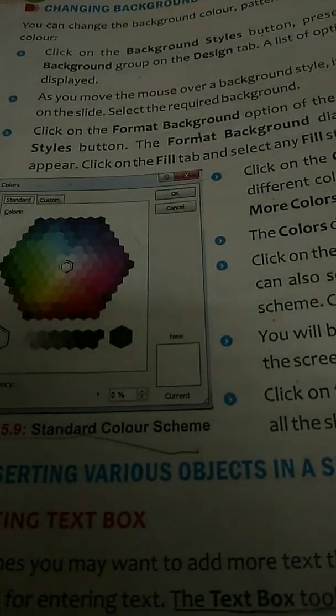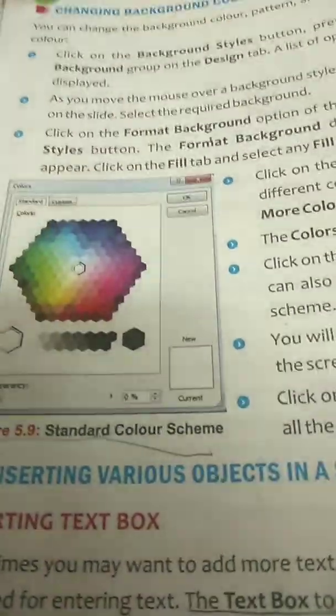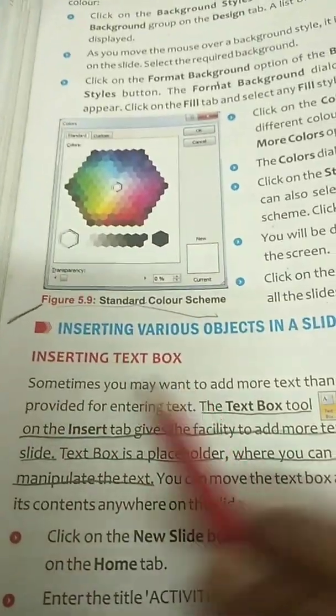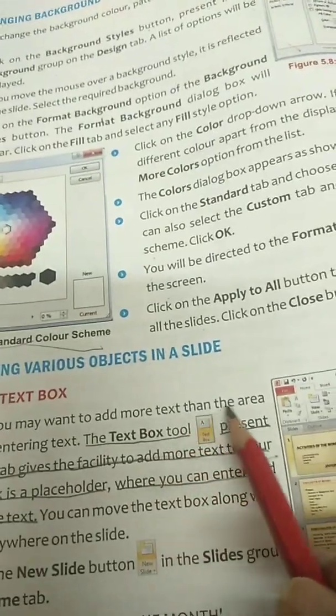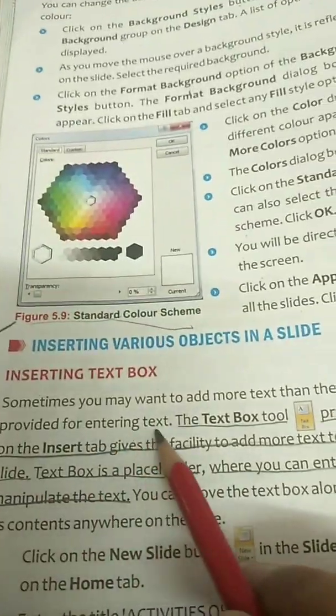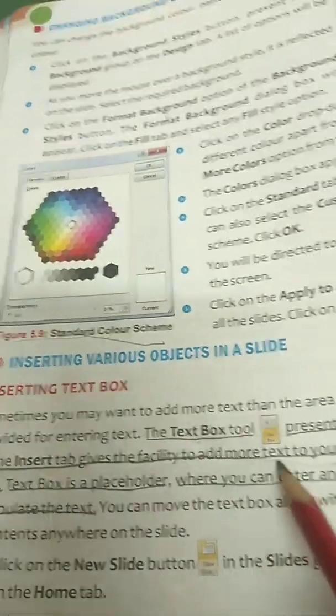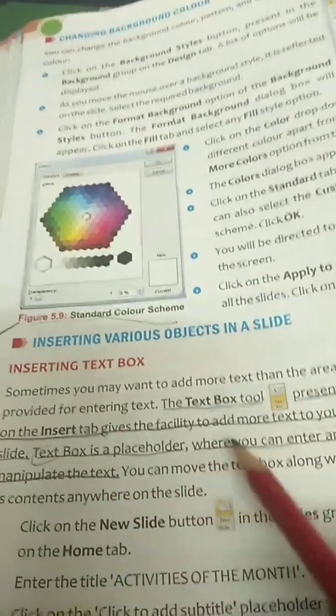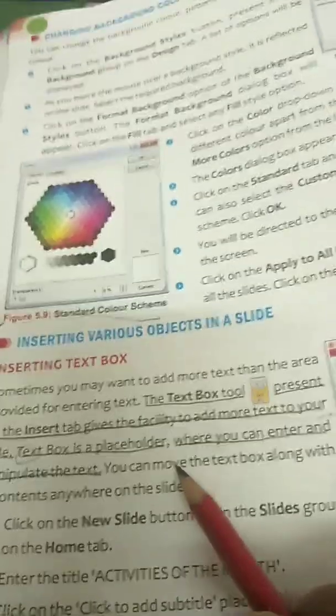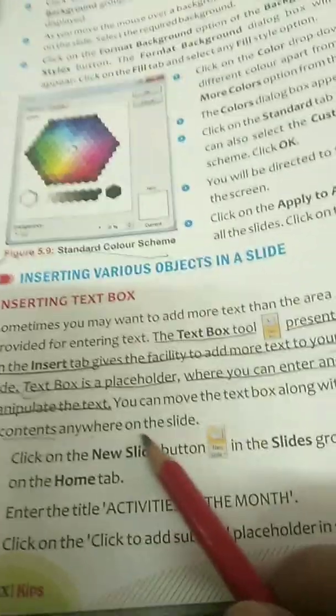Now again come to next topic. My next topic is inserting various objects in a slide. Inserting text box. Sometimes you may want to add more text than the area provided for entering the text. The text box present on the Insert tab gives the facility to add more text to your slide. Text box is a placeholder where you can enter and manipulate the text. You can move the text box along with its contents, along with its data, anywhere on the slide.